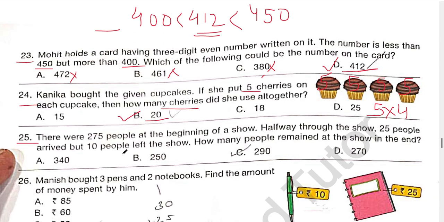Question 25 is, there are 275 people at the beginning of a show. Halfway through the show, 25 people arrived. So they added 25 people, more came in. So this means we have to add. But 10 people left the show. Left means they are leaving the show. We have to subtract. How many people remain at the show in the end?